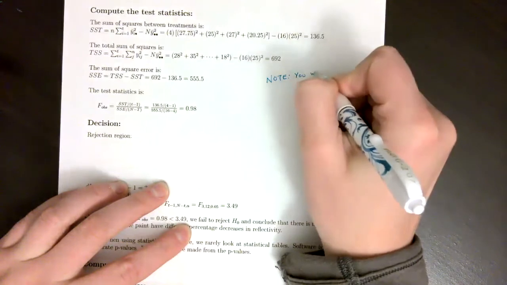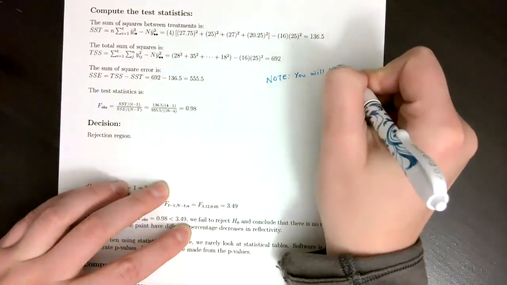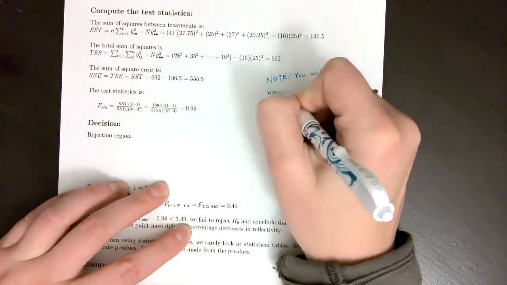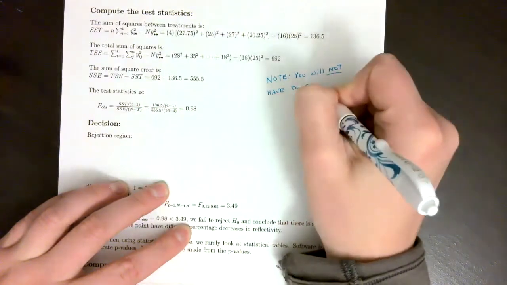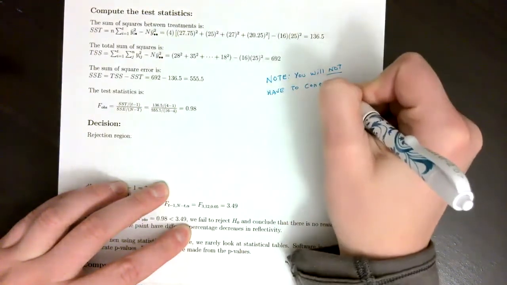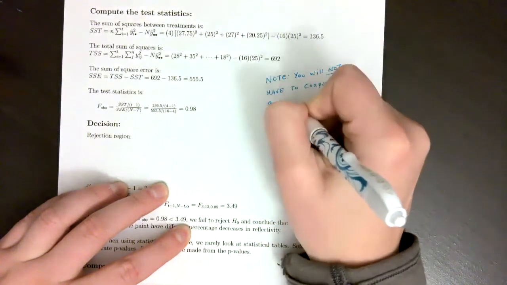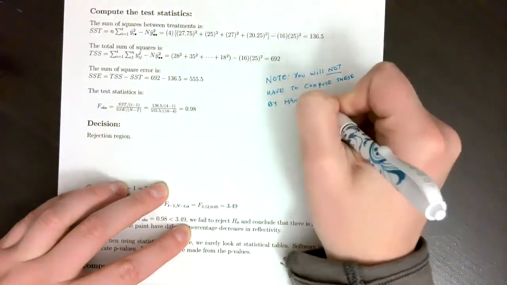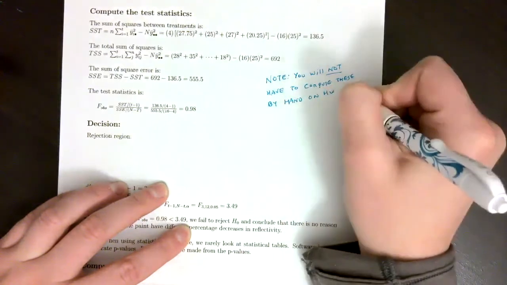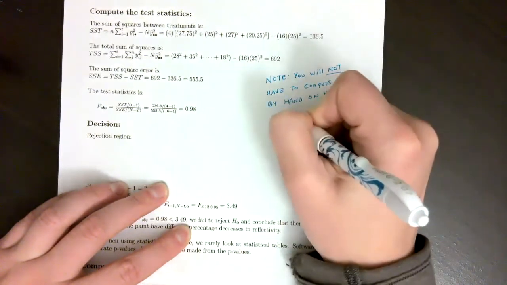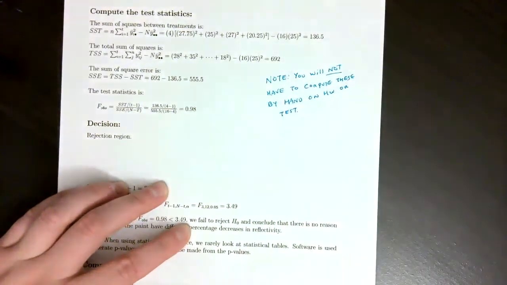You will not have to compute these by hand on homework or tests.